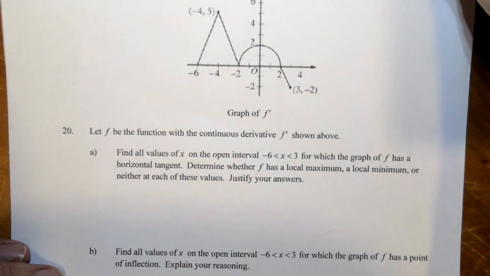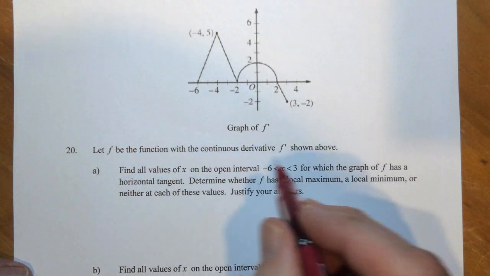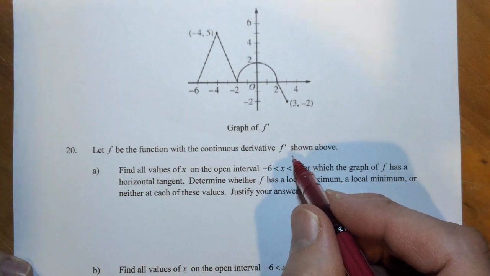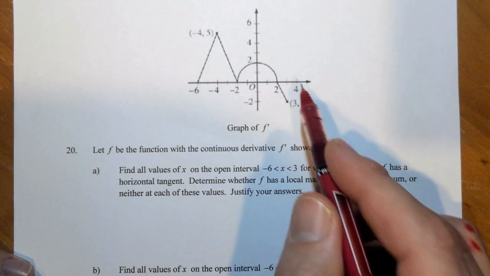Okay, here we go with problem number 20. We have the graph of f prime given to us. Let f be this function with the continuous derivative f prime shown above. So there's no jumps or holes or anything like that in this graph.